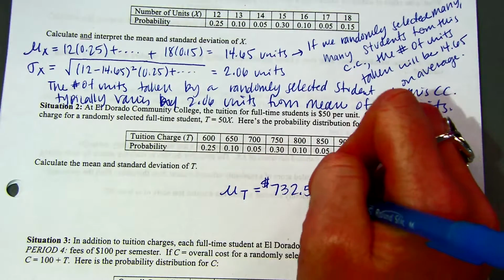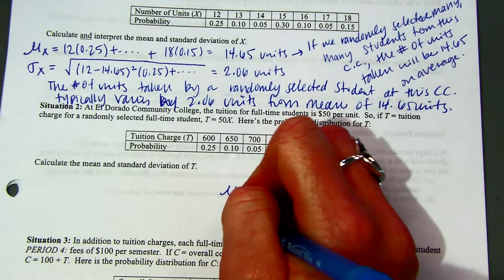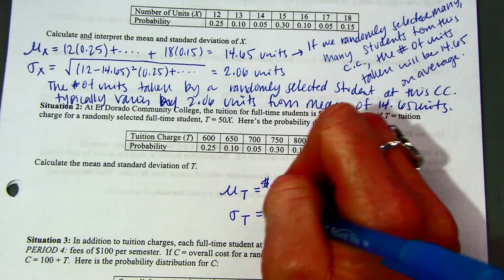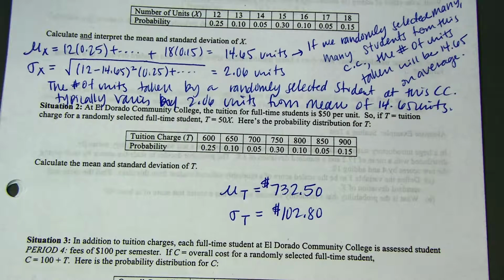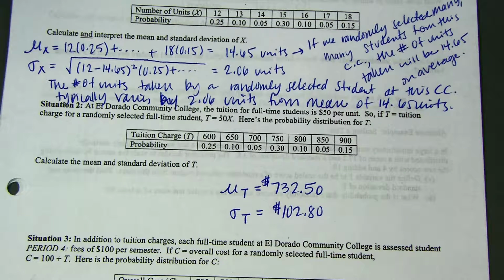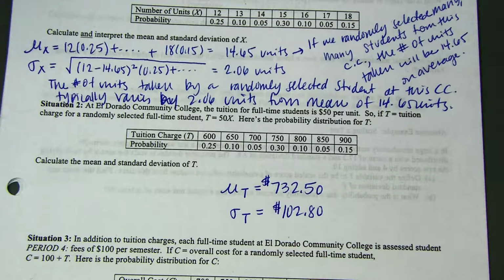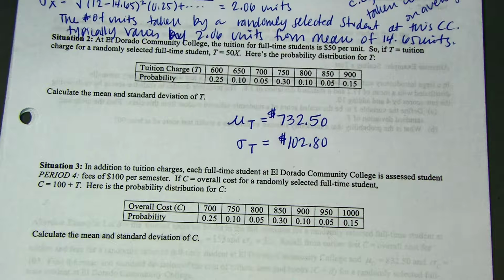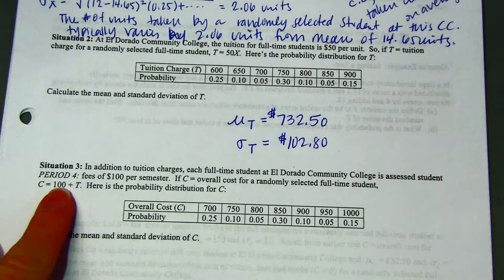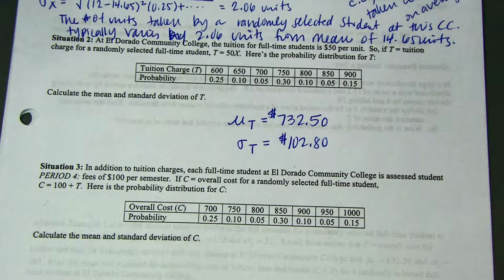And how about for the standard deviation? 102.8, also in dollars, so $102.80. How about for situation 3? We have the overall cost. There's a flat fee of $100 per semester, and then you have whatever your tuition is based on the number of units that you have.